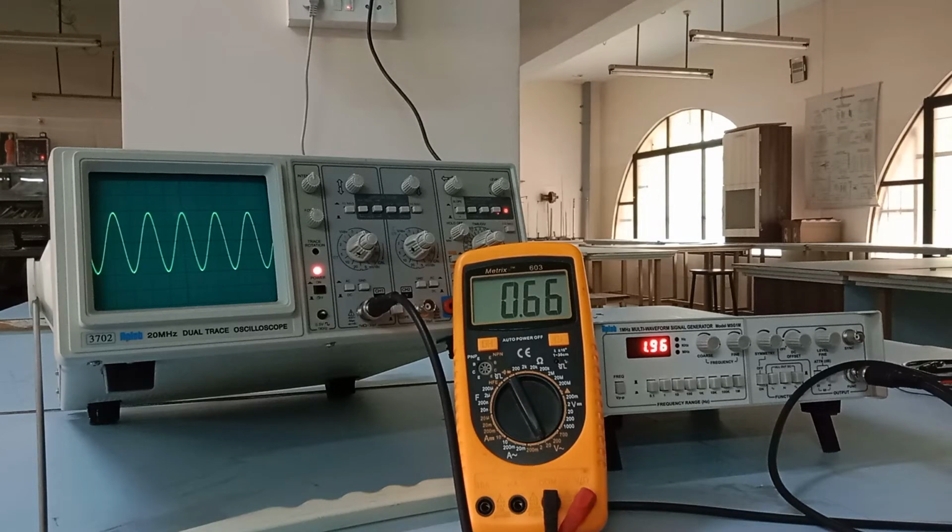To get the percentage error, you have to do the calculation. Percentage error is equal to V, that is the voltage from the voltmeter, minus the voltage from the CRO, divided by the voltage from the CRO. That means the CRO voltage we are taking as a standard, and we are calibrating this multimeter against the CRO. So from that you can calculate the percentage error.